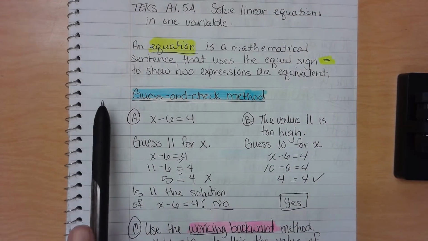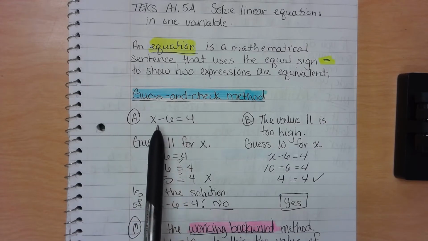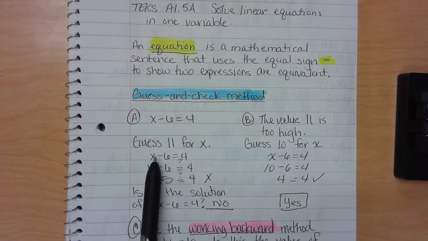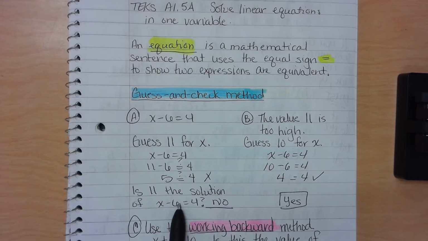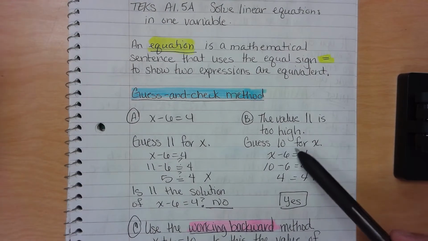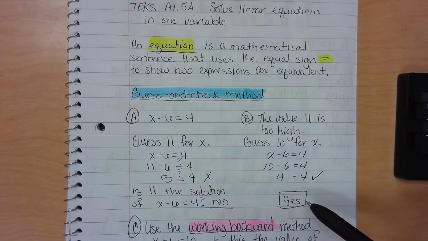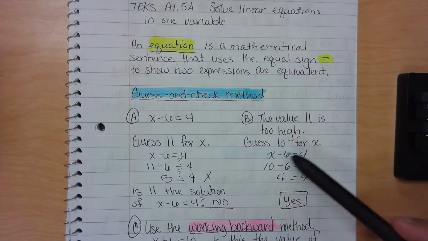The first one is the guess and check method. In this case, you're going to say, what, if I take 6 away, would be close to 4? So I'm going to guess 11, and I'm going to test that. Well, 11 minus 6 is 5, so 11 is not the solution. So I'll go one more down to 10 and try it. 10 minus 6 is 4. This can work really well to get you in the ballpark area, but it does not work really well if the equations are two-step.